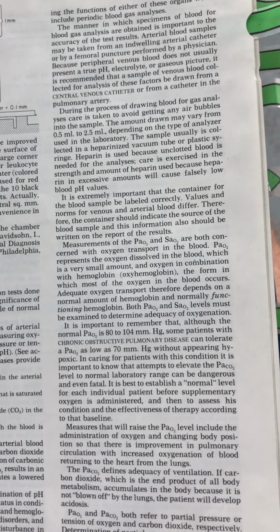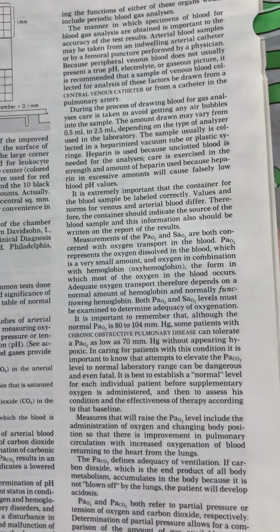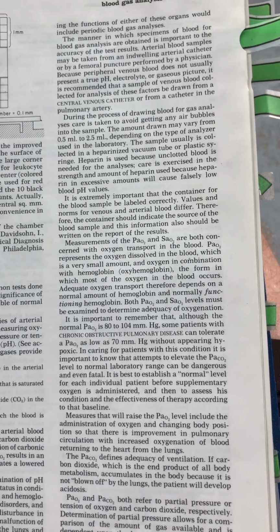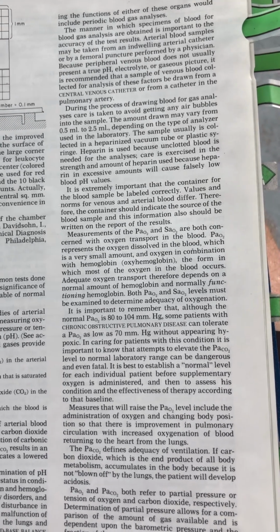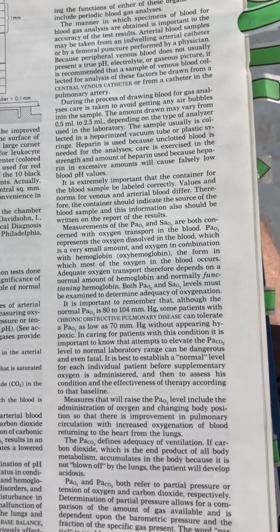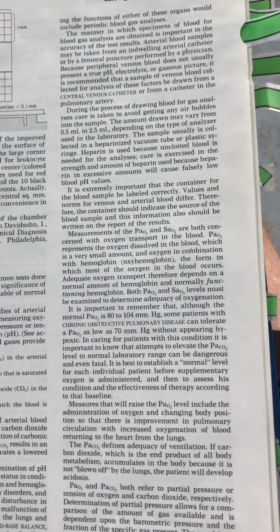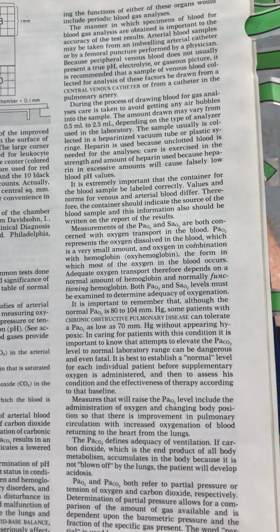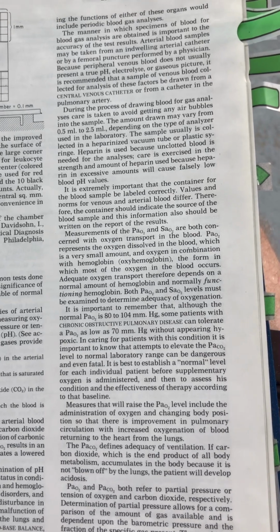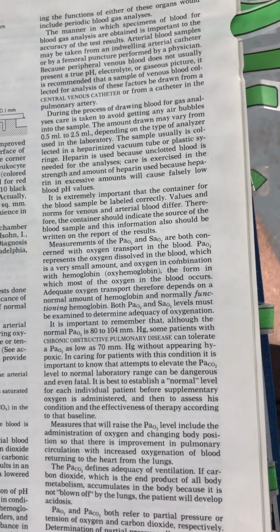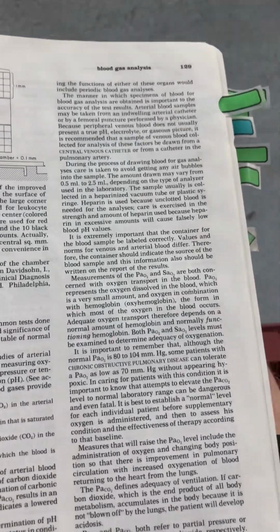PaO2 represents the oxygen dissolved in the blood, which is a very small amount. The oxygen in combination with hemoglobin, or oxyhemoglobin, is the form in which most of the oxygen in the blood occurs. Adequate oxygen transport therefore depends on a normal amount of hemoglobin and normally functioning hemoglobin. Both PaO2 and SaO2 levels must be examined to determine the adequacy of oxygenation.